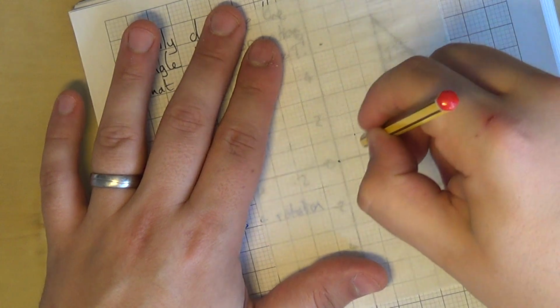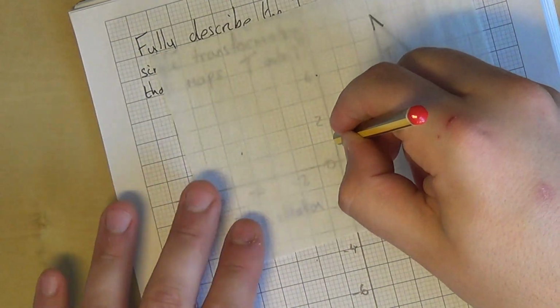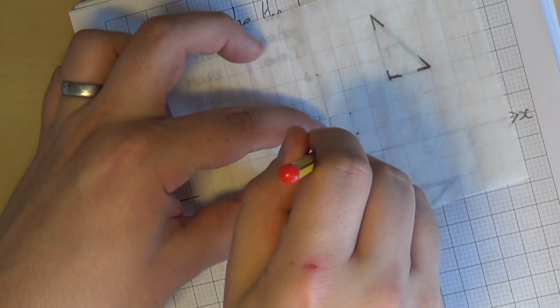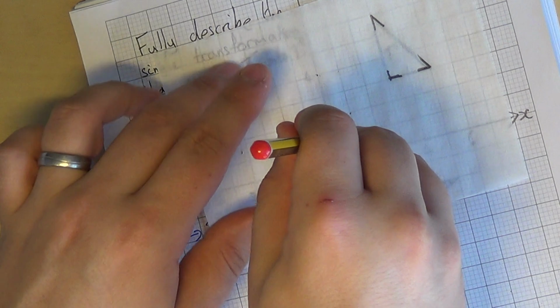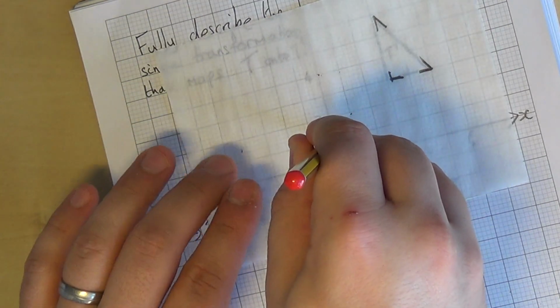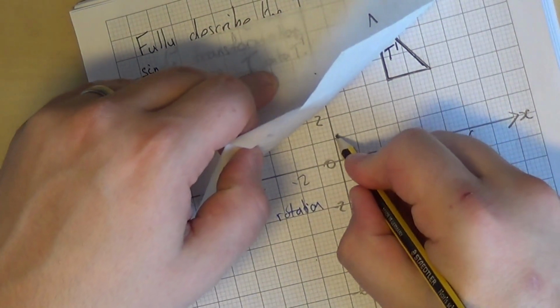No, maybe it's over here. There it is. So that then is the only point at which I can hold this piece of paper still and have the trace match up with the original, the object, and the image, the result. And I found the right point. So that point is here.